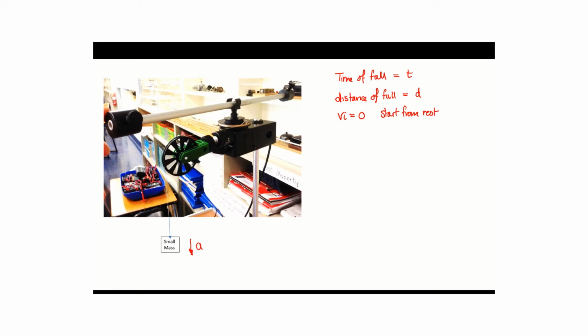If we have those three things, we can calculate the acceleration of the falling mass by using d equals v_i t plus a half a t squared. We know that v_i equals 0, so we can simplify that and say d equals a half a t squared. Rearranging, we can get a equals 2d divided by t squared. Now we're measuring the time, and we need the distance of the fall.